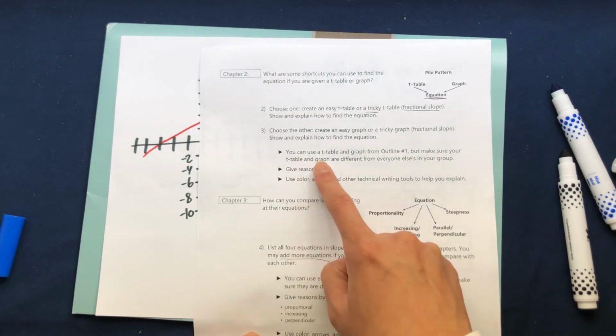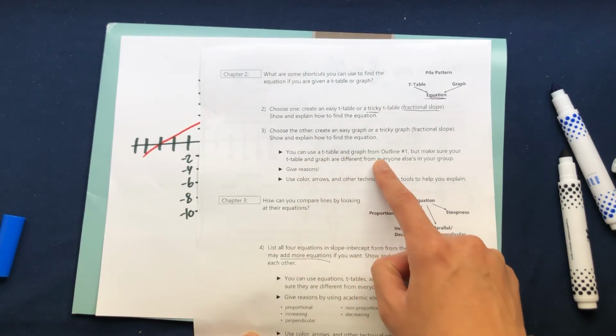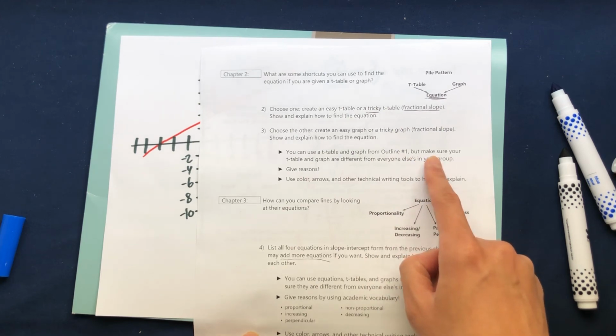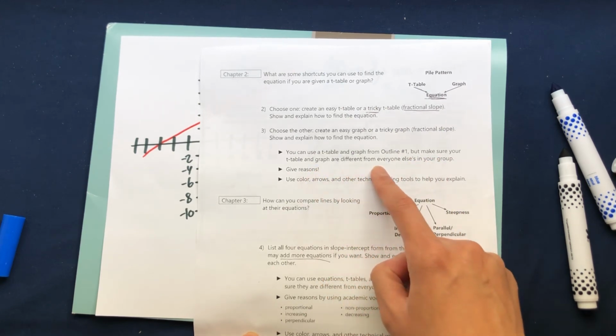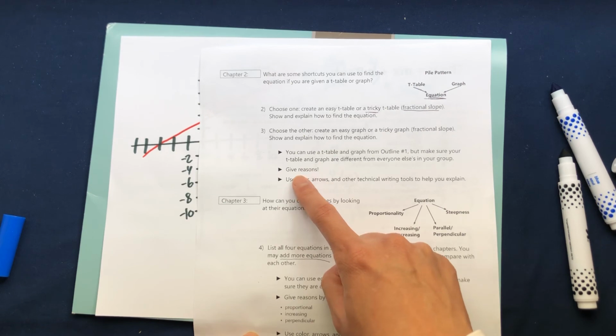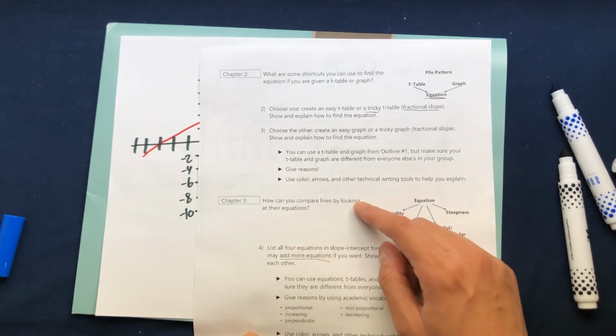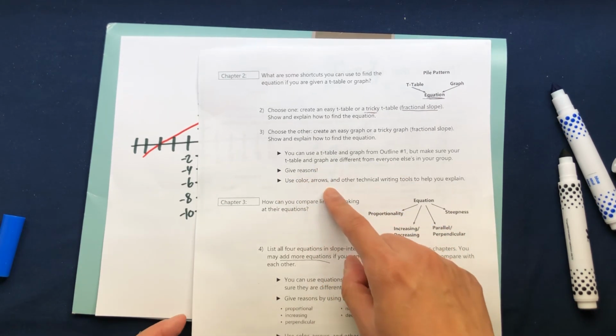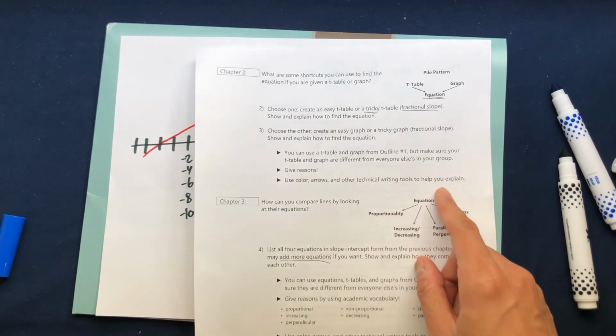As a reminder, you can use a t-table and graph from outline number 1 or number 2, but make sure your t-table and graph are different from other people's. Make sure you give reasons to explain what you did step by step, and use colors, arrows, and other technical writing tools to help you explain.